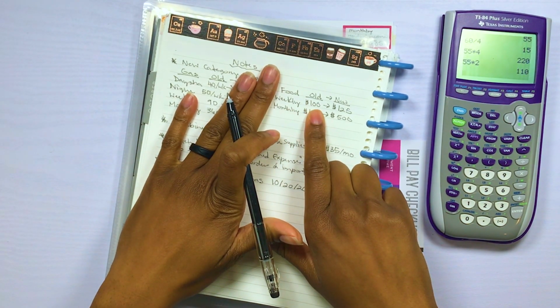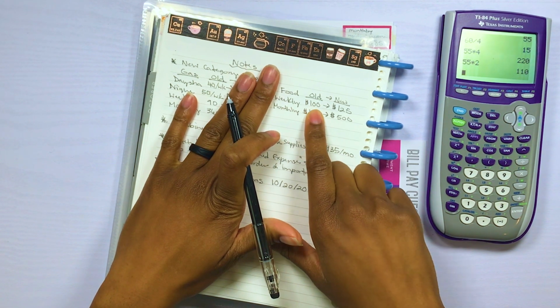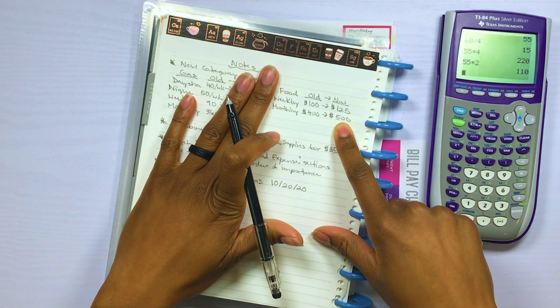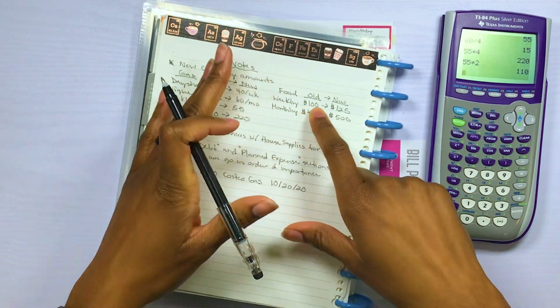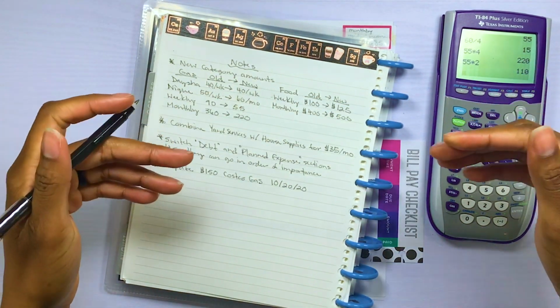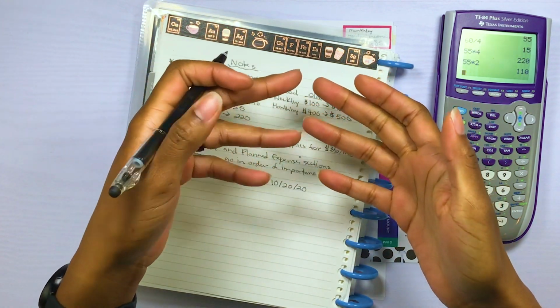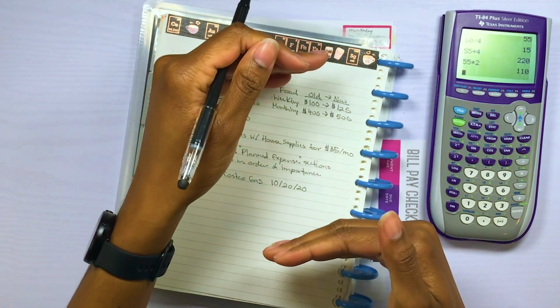Once my husband went part-time, we went from $100, I was doing $100 a week. So that $400, I broke it down per week because that's what she suggested. Jordan Page suggested breaking your food budget down per week.